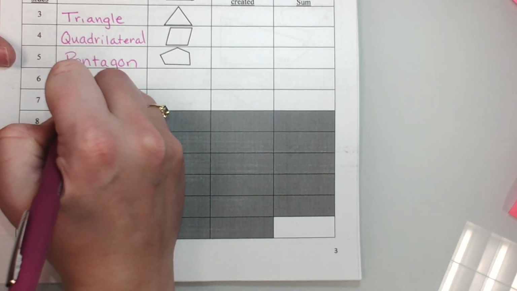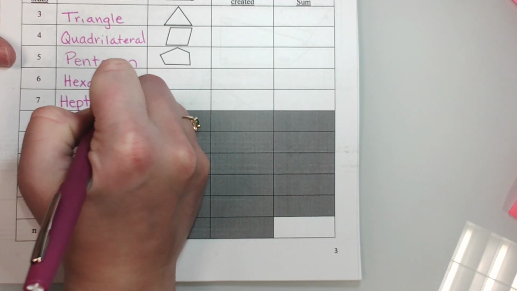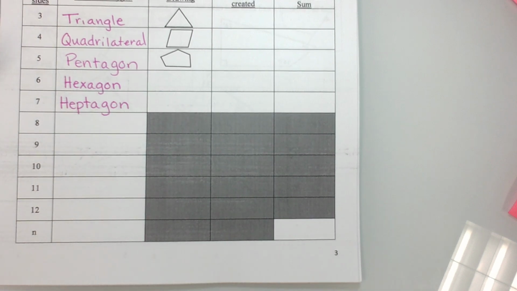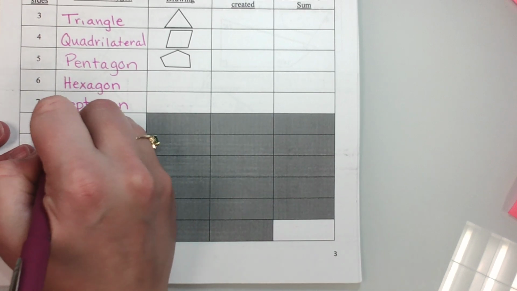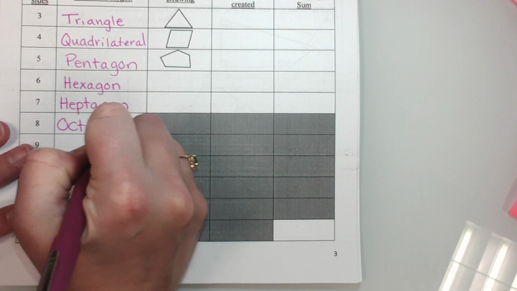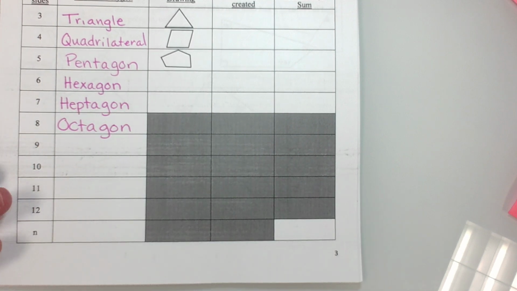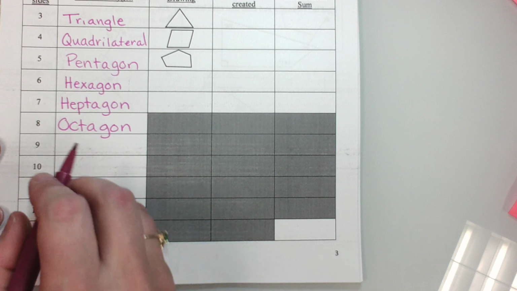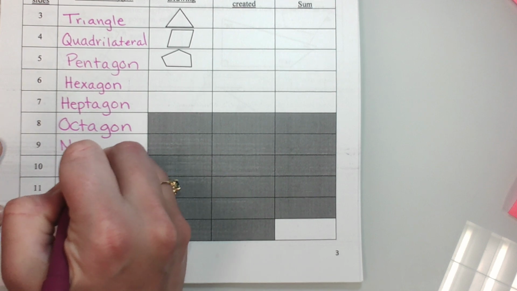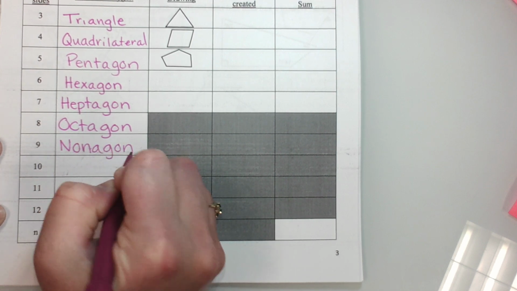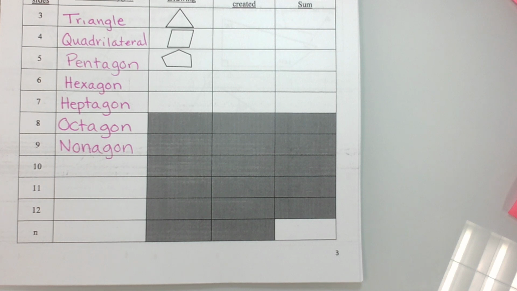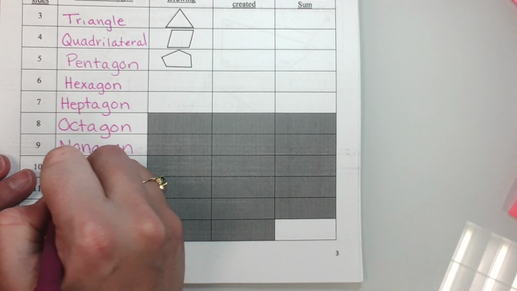It's a heptagon. 8 was octagon. 9 is a nonagon. 10-sided. Decagon.